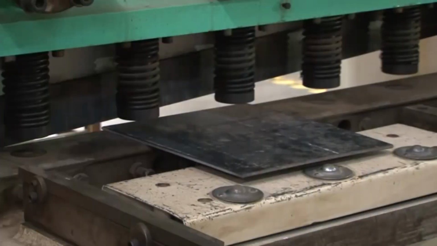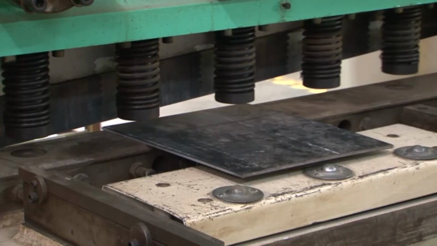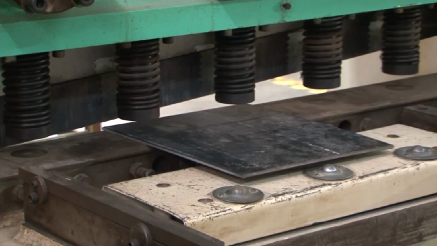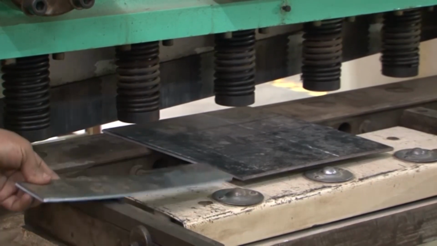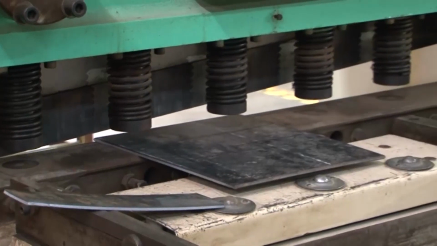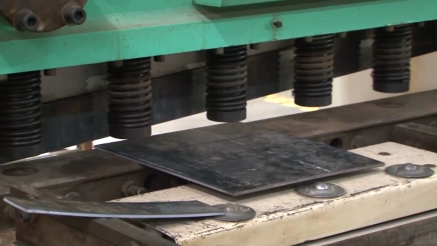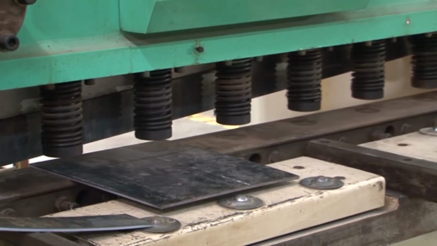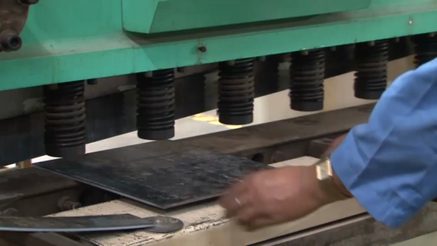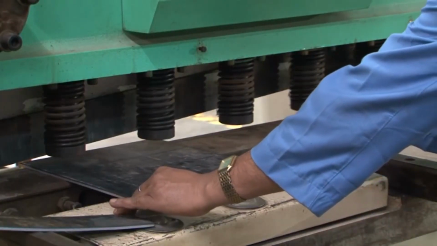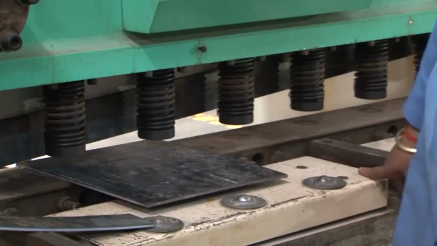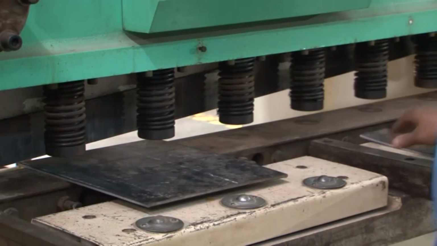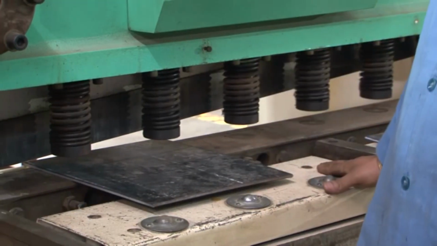So, the piece is segregated. As you could see, before the cutter comes down, the plate has to be clamped. Those are the clamps, which are spring loaded. Those clamps will clamp it properly on the stationary plate, and then it will be sheared off by the guillotine or the cutter which is there.